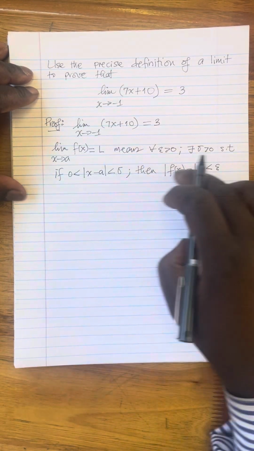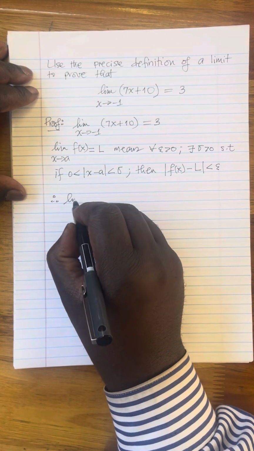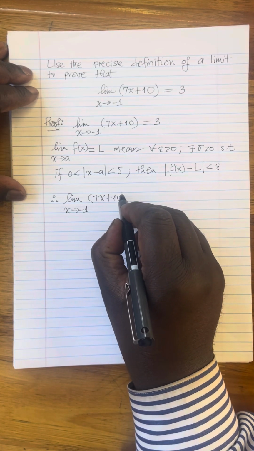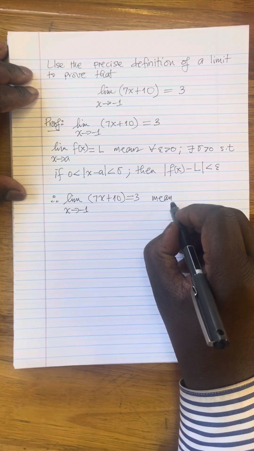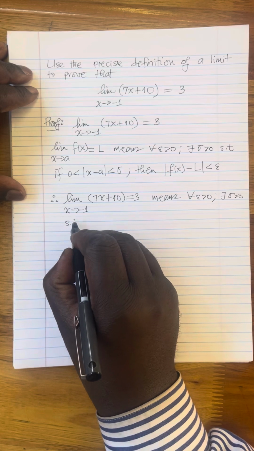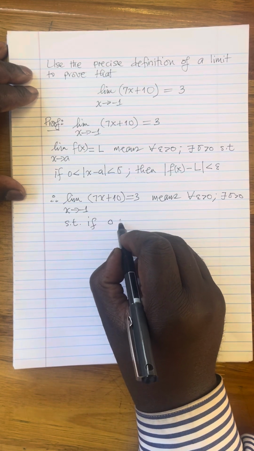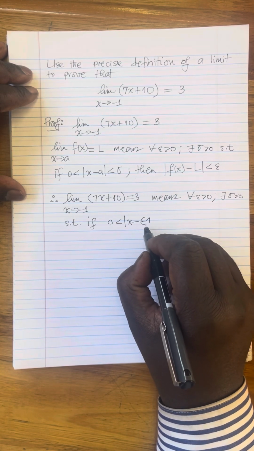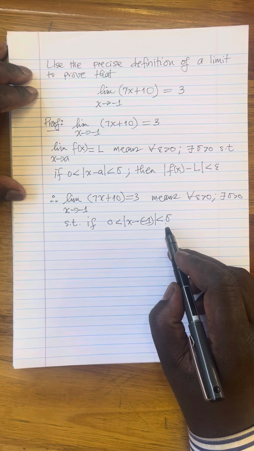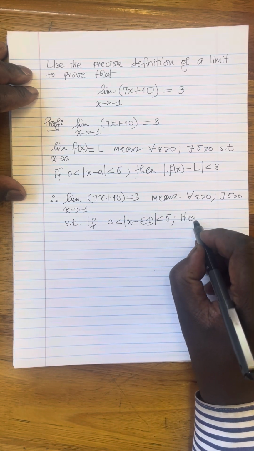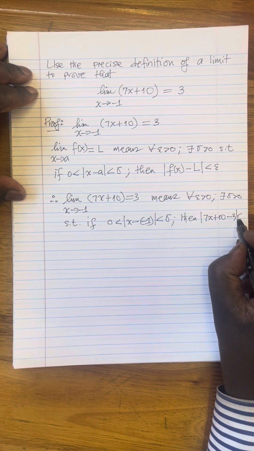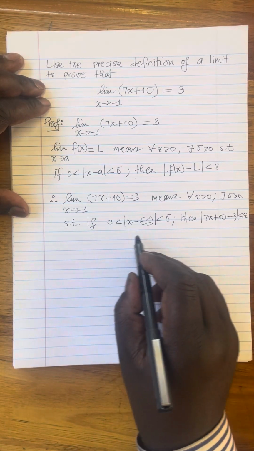Next, we put our limit into the precise definition of a limit as follows. Therefore, the limit as x approaches minus 1 of 7x plus 10 is equal to 3 means for every epsilon greater than 0, there exists a delta greater than 0 such that if the absolute value of x minus minus 1, the distance between x and minus 1, is less than delta but greater than 0, then the absolute value of our function, which is 7x plus 10, minus the limit, which is 3, must be less than epsilon. Now let's simplify this part here.